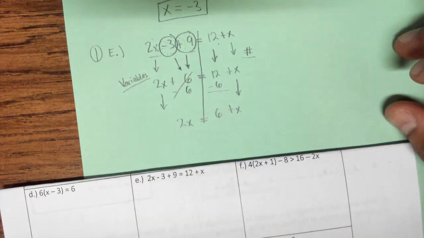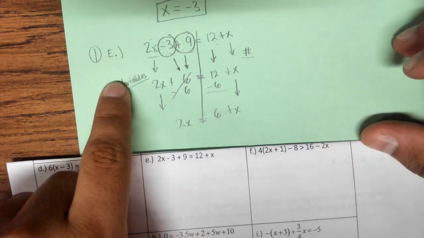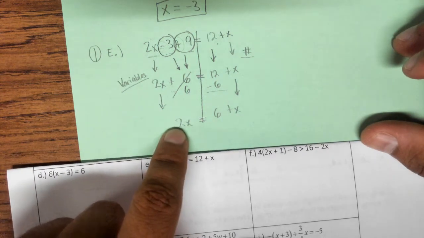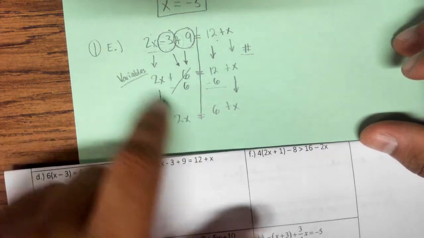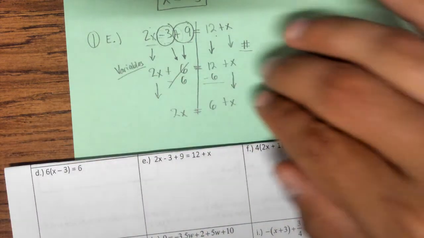Equal signs aren't looking very pretty today. Alright, so we get to there. So again, variables, and I have a 2x left on this side. So my variable side is done. That side is exactly what I want. Now I go on to the other side.